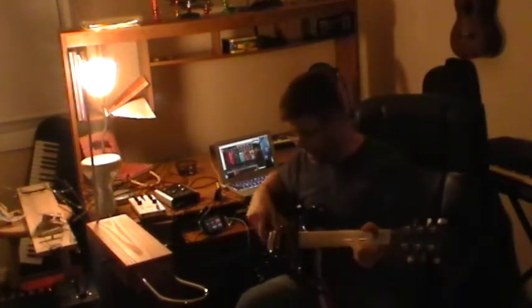Now, you don't just have to use a guitar for MIDI control. You can also theremin, guitar, bass for the bass sounds in SampleTank. You can use a violin, basically any instrument.